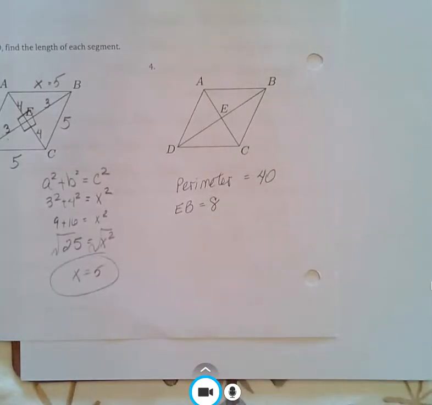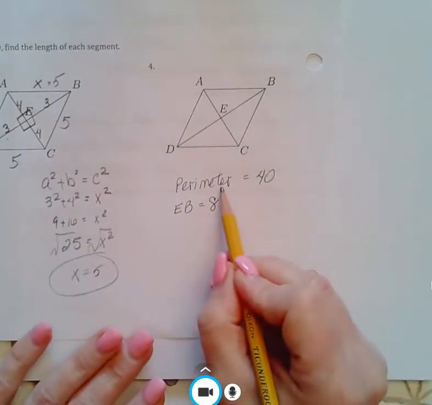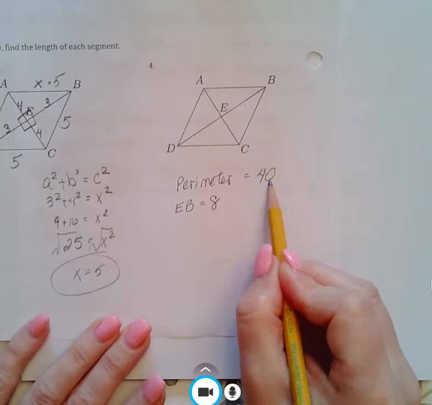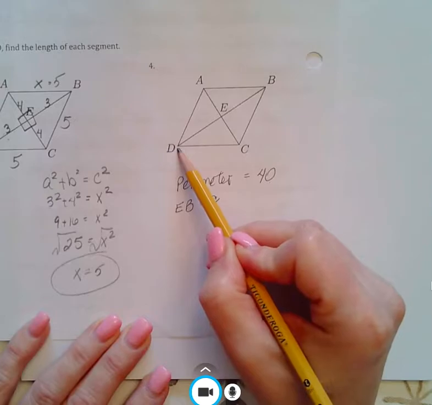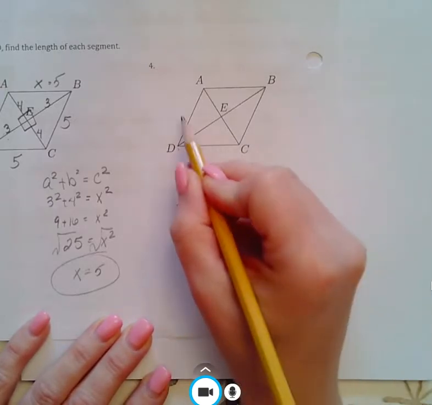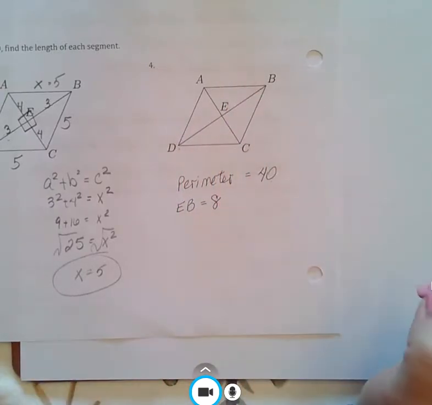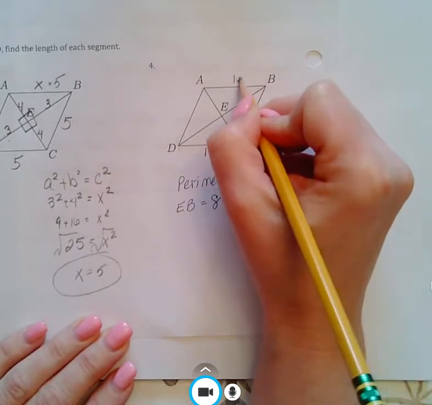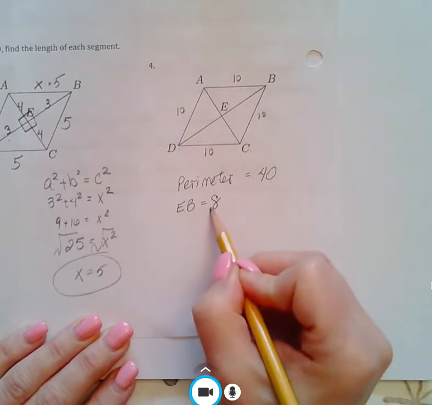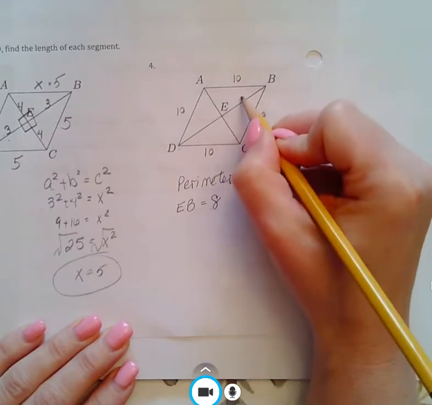Using some of that, we're going to do number 4. This time they tell me I have a perimeter. The perimeter of this rhombus is 40. But we remember that each of the sides is the same, so each side is 10. They tell me that EB, this little piece here, is 8.